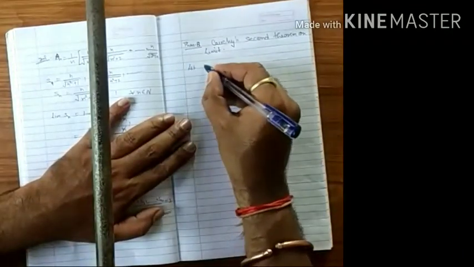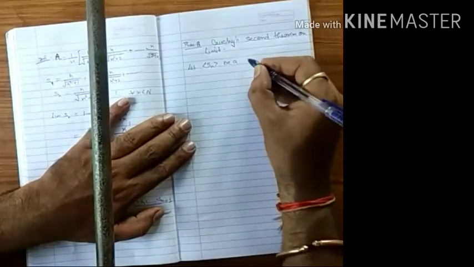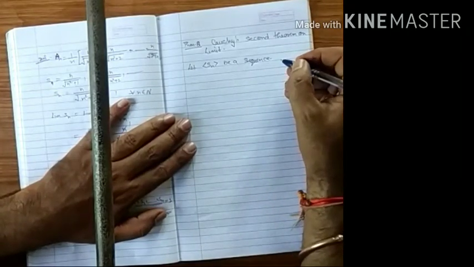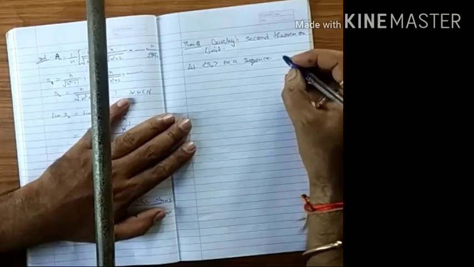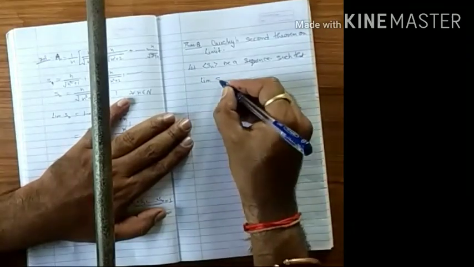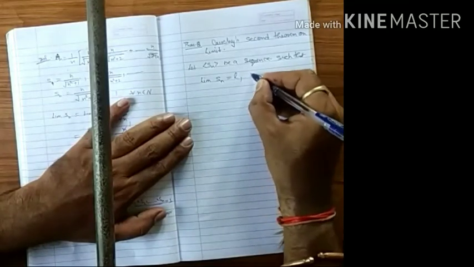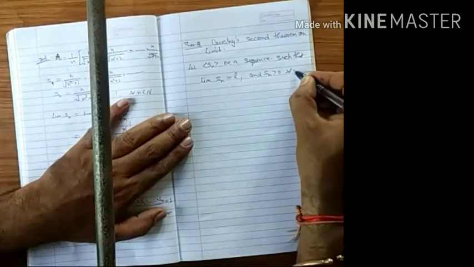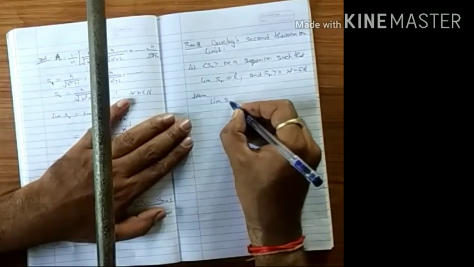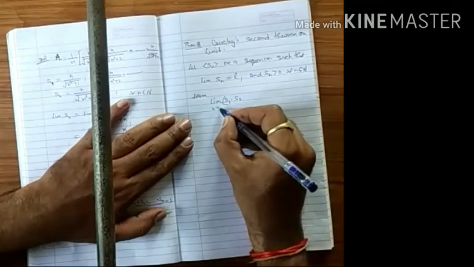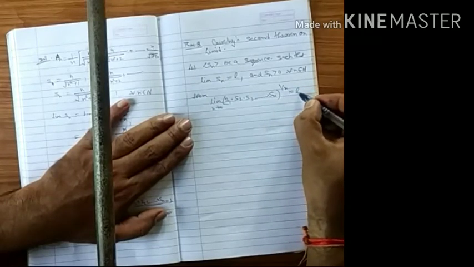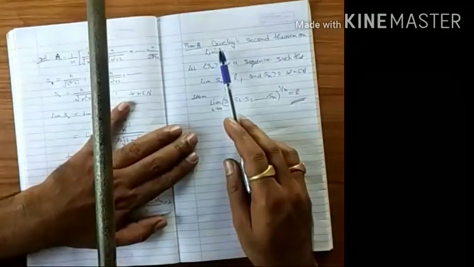Let Sn be a sequence such that limit Sn is equal to L and all the terms are positive, Sn is greater than 0 for all n belongs to N, then limit n tending to infinity of (S1 into S2 into S3 and so on Sn) whole power 1 by n is also L, and that is the theorem called Cauchy's second theorem on limits.